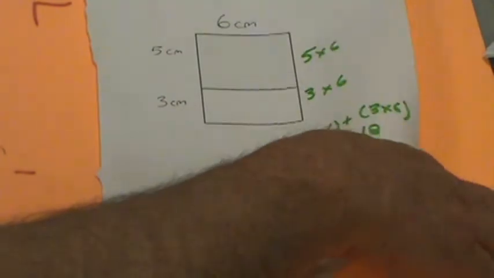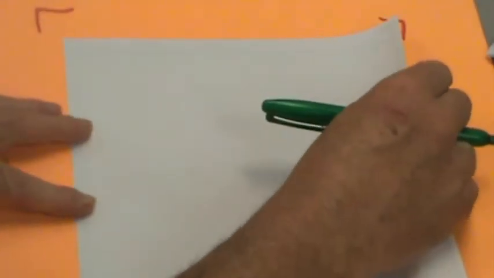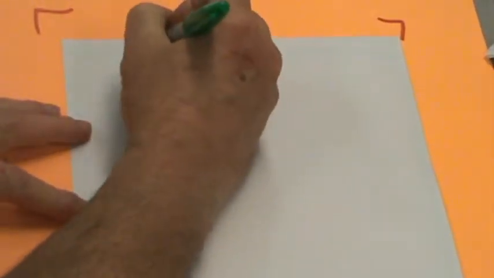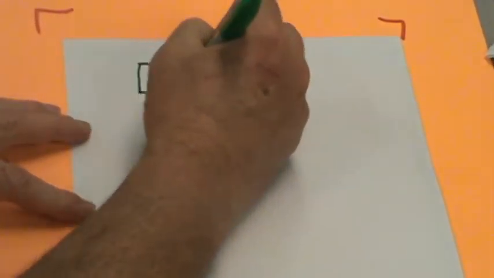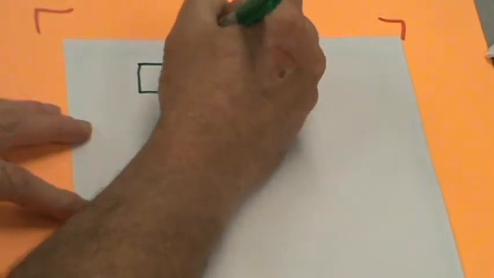And watch this. Here's something kind of fun to do about the distributive property. Let's say we had a rectangle. I'll go ahead and draw this on the back. I'm going to get a clean piece of paper, just so you don't see the bleed through, but yours should be fine. Let's say we had a rectangle that was 8 units by 6.